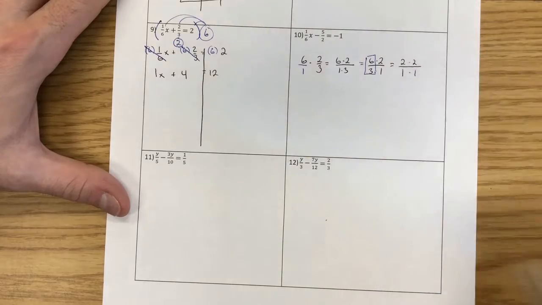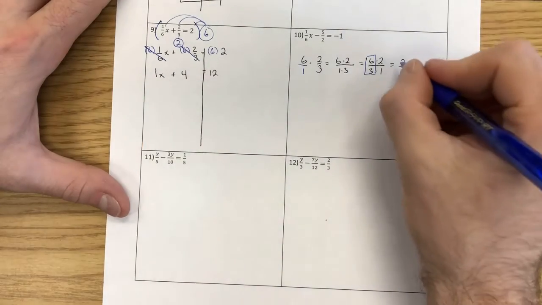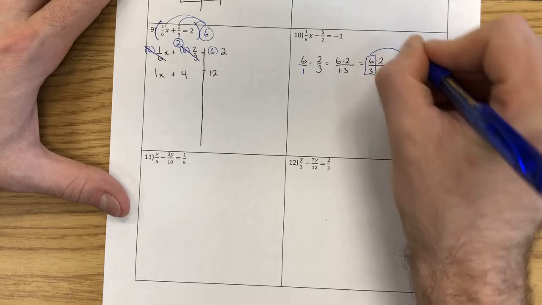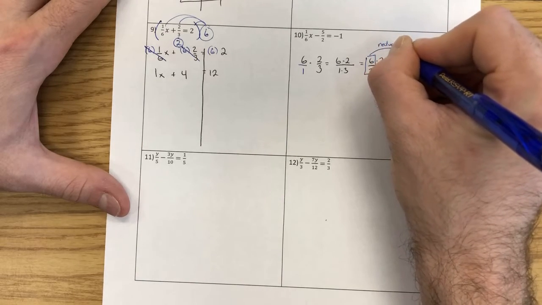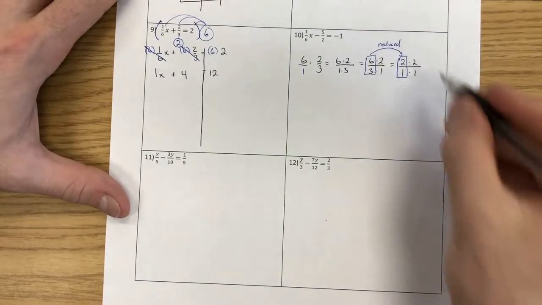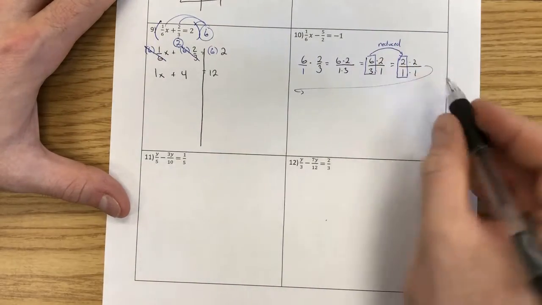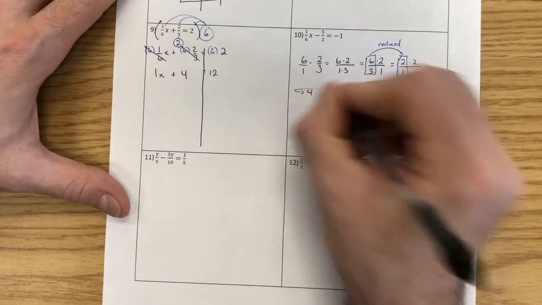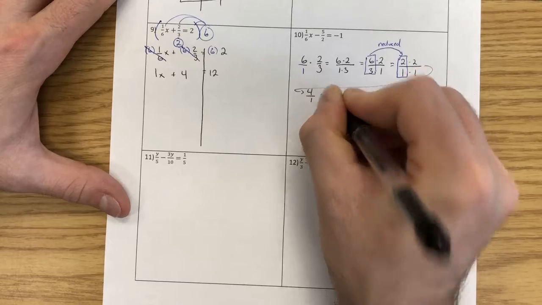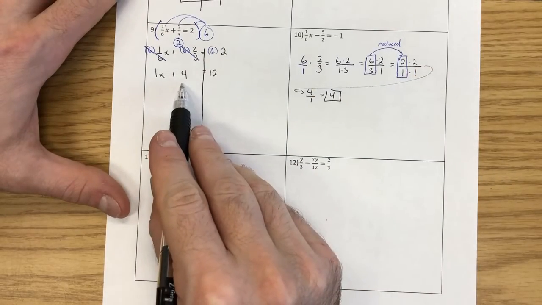This 2 and this 1 stay the same. But even though it didn't cancel out, this is what we call reducing. Or we've reduced it. This allows us to actually say 2 times 2 is 4, 1 times 1 is 1, which is a 4, which is what happened right here.